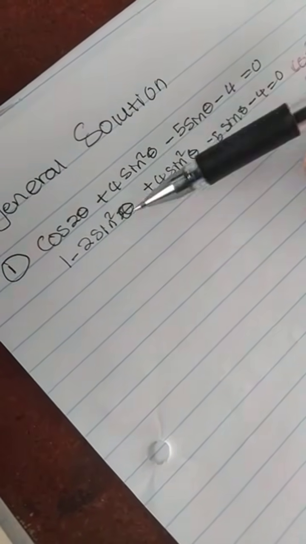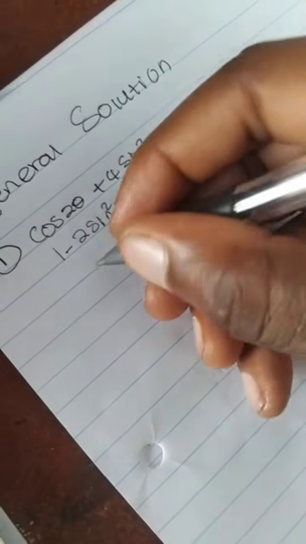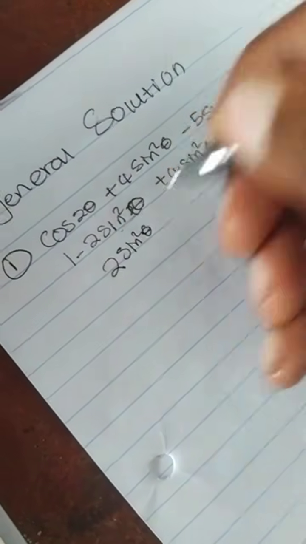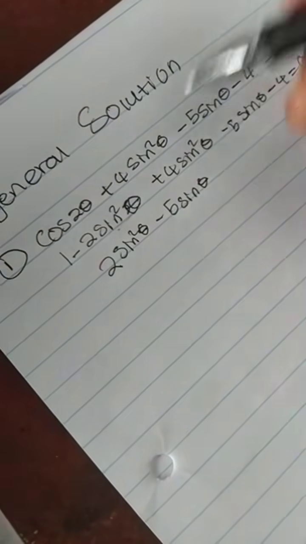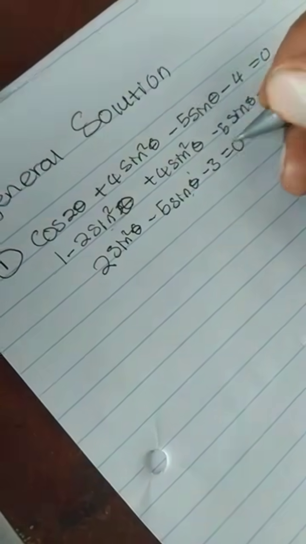In this case, we add the like terms. Negative 2 sine squared theta and 4 sine squared theta are like terms. They are both sine squared theta, so you can add them: negative 2 and 4, you get 2. This will be 2 sine squared theta. Then we have this one, it's alone, so we write minus 5 sine theta. Then you have 1 minus 4, you get negative 3, equal to 0.